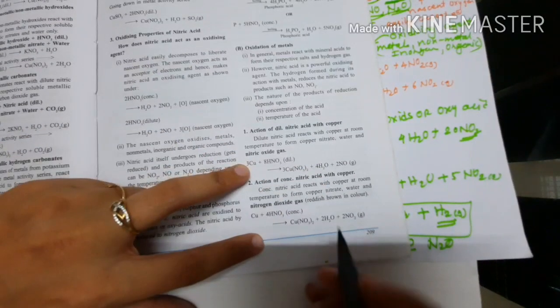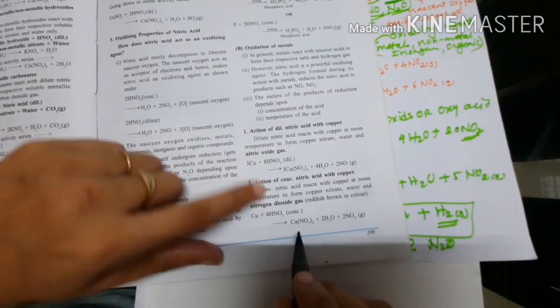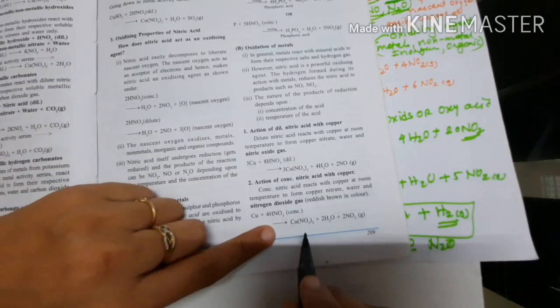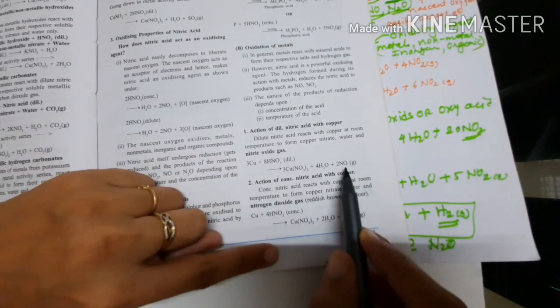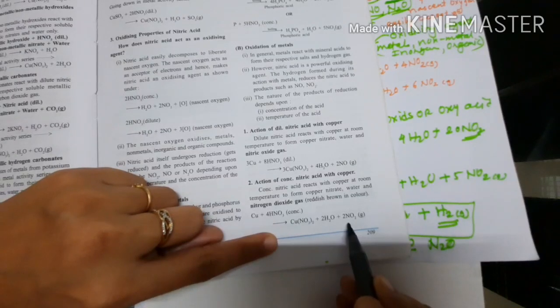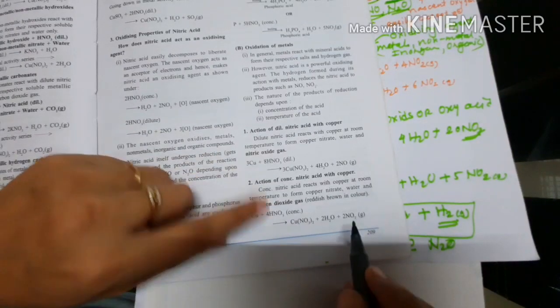In both cases, nitrogen oxide is produced with dilute HNO3 and nitrogen dioxide is produced with concentrated HNO3. This is the difference. If we take dilute HNO3, nitrogen oxide will be produced, and if we use concentrated HNO3, nitrogen dioxide will be produced. Two things, you read this.